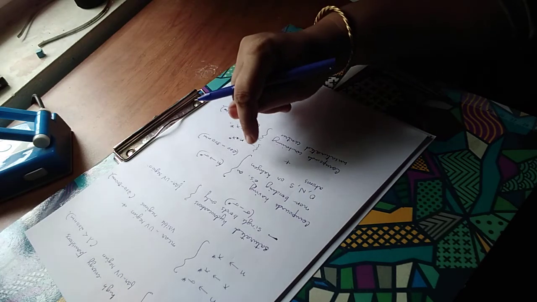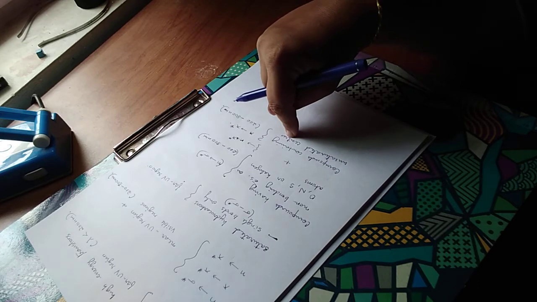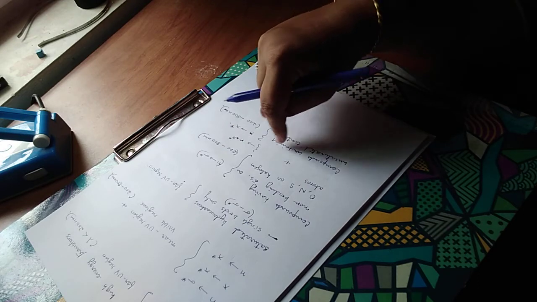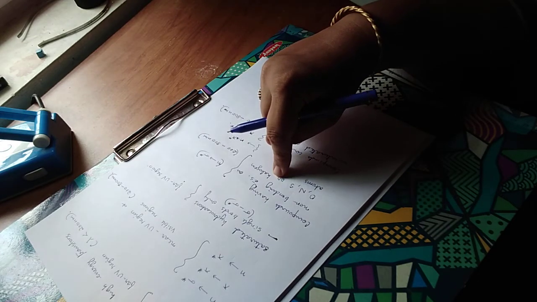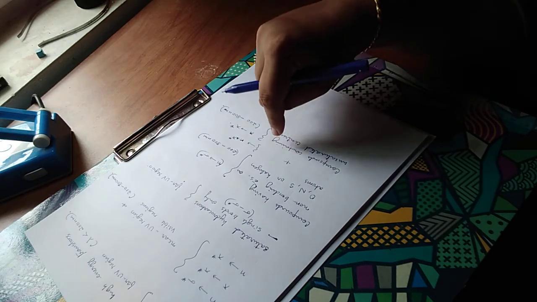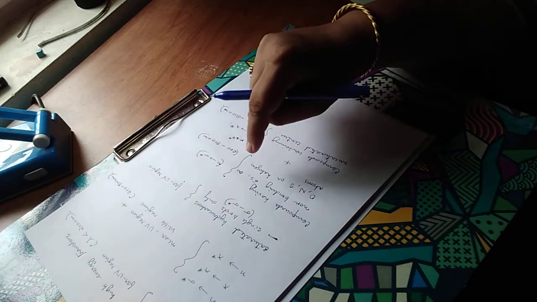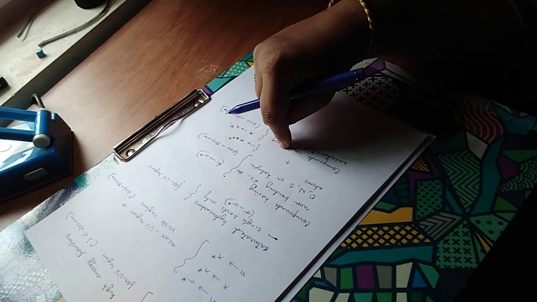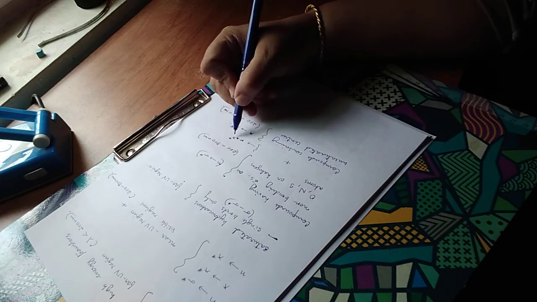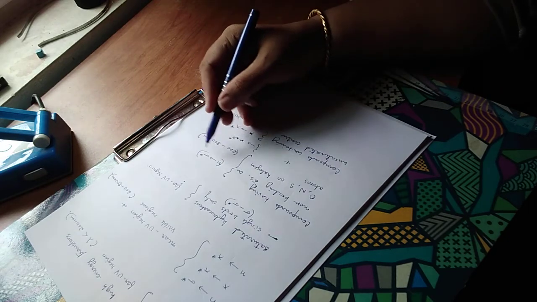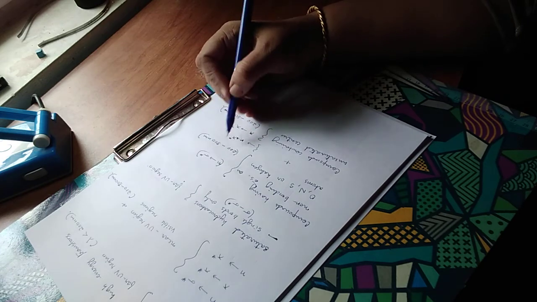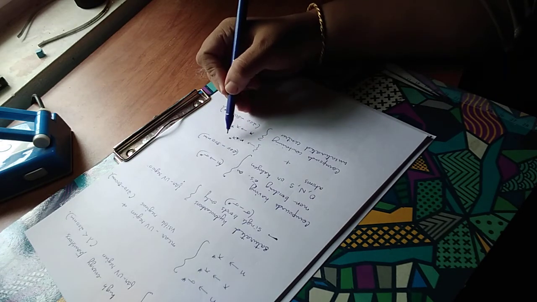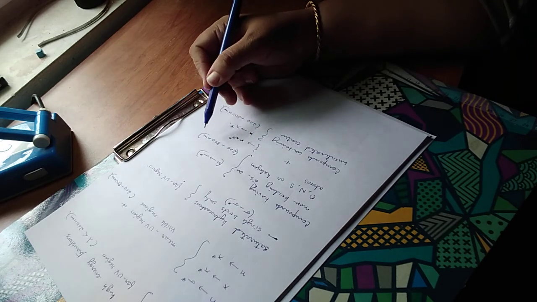Suppose you have a compound with a double bond, that is unsaturation, plus non-bonding electron atoms, like a double bond or triple bond plus oxygen, nitrogen or sulfur. In that case there will be n to pi star transitions other than the pi to pi star or n to sigma star. So again this will come under the UV visible region.